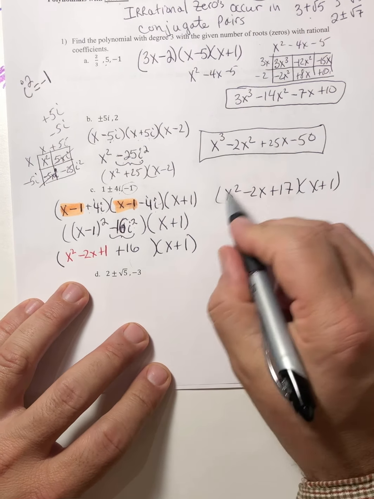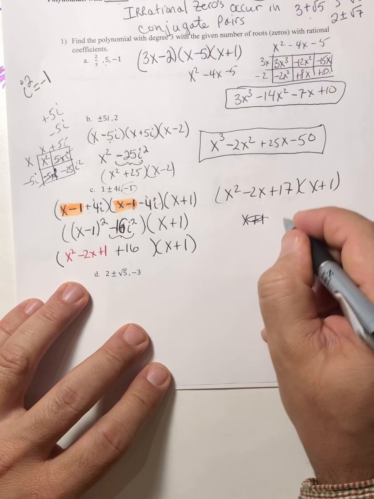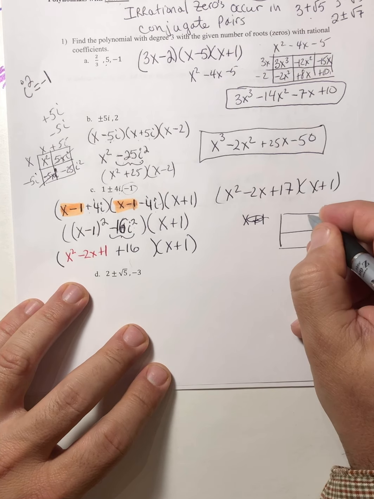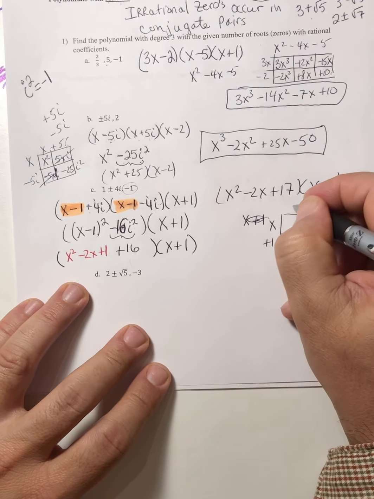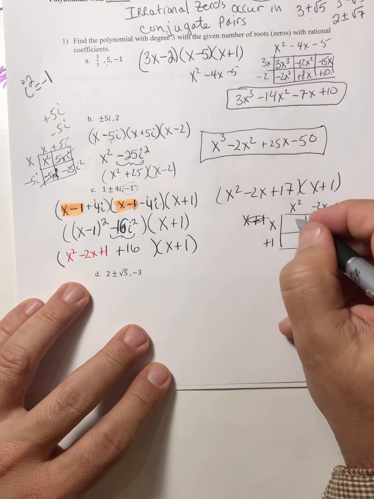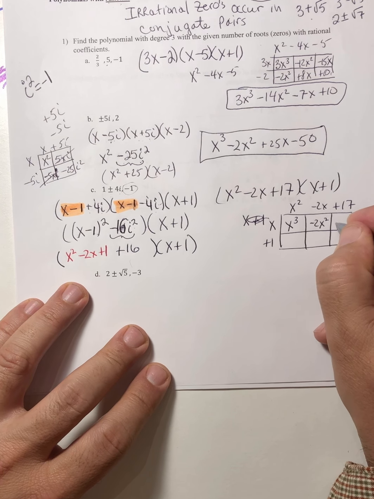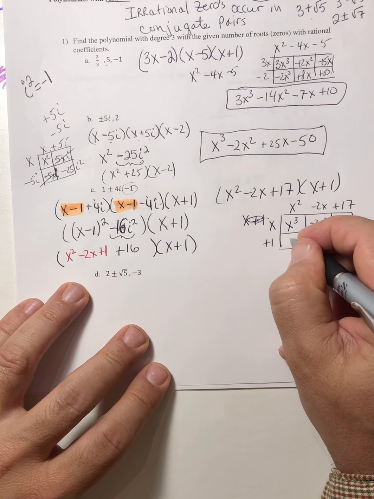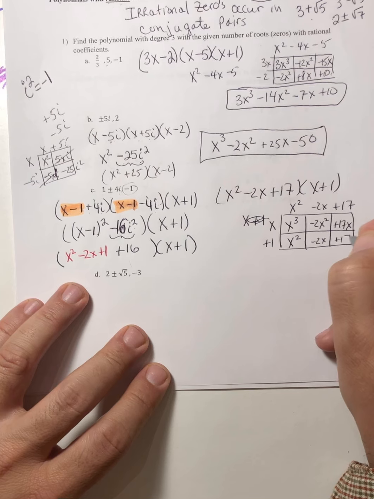And now I just have to do my box. So x plus 1, x squared minus 2x plus 17. There's x to the third minus 2x squared plus 17x. 1x squared, so x squared minus 2x plus 17.